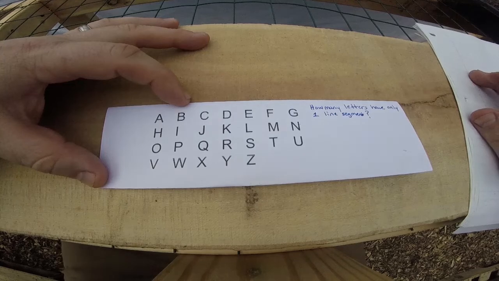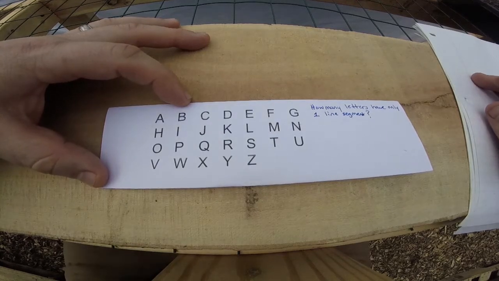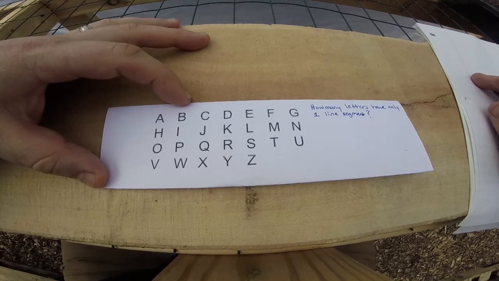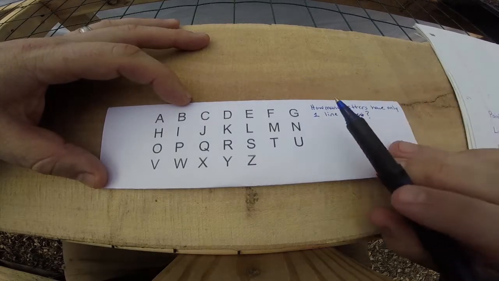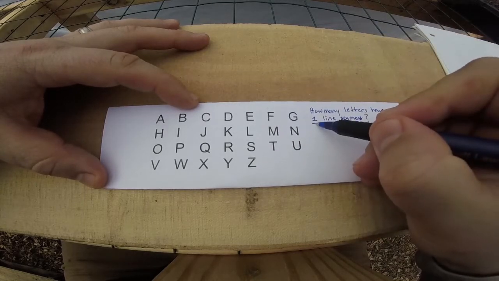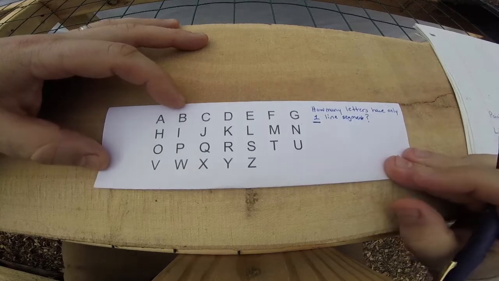Okay, guys, now we are looking at all of the capital letters in the English alphabet. What we're looking at right now are letters, but they could also be thought of as geometric figures or geometric shapes. Now I have a question over here to the right. I want to know how many letters have only one line segment in them.